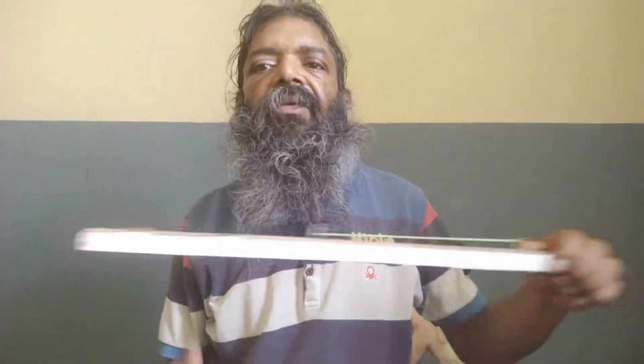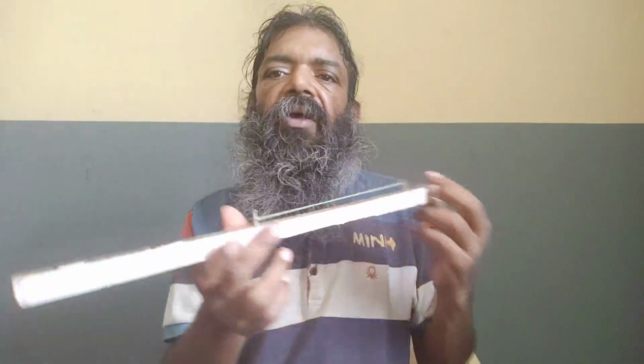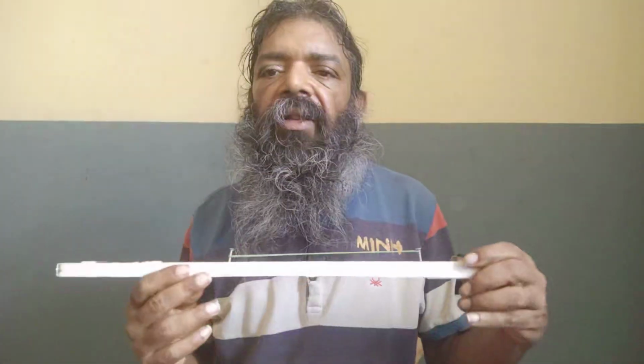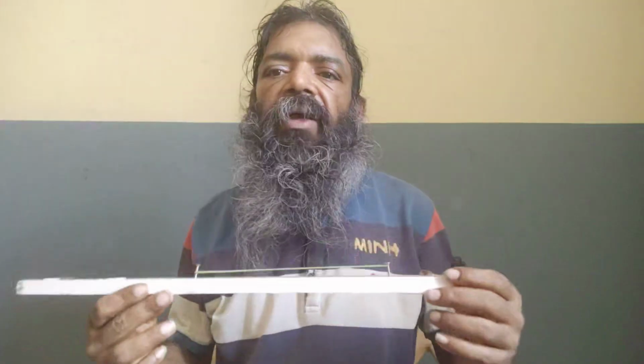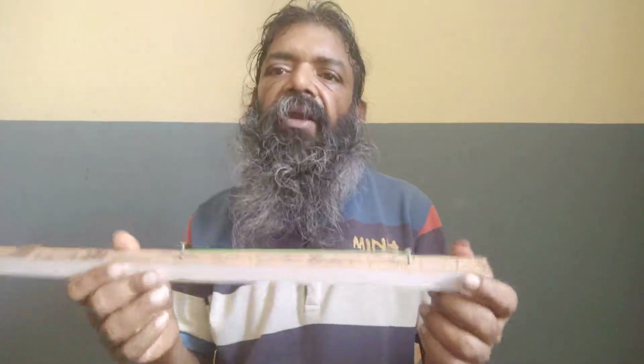Now let's consider that this is the x-axis, this is the y-axis, and the z-axis is vertical. This is the xy plane.